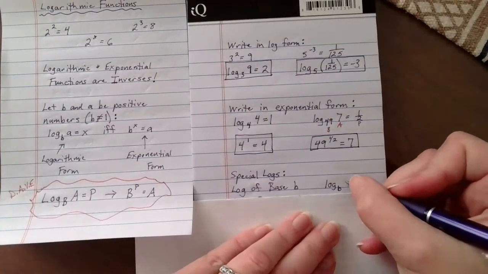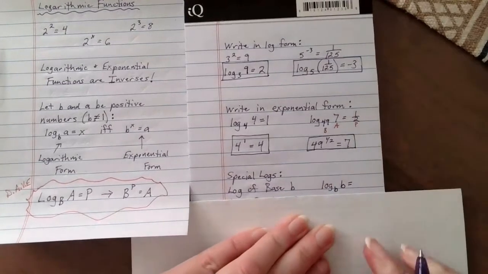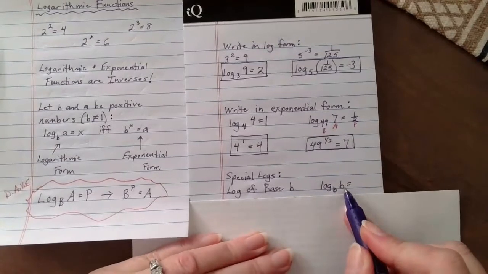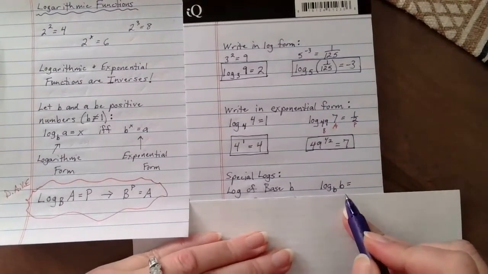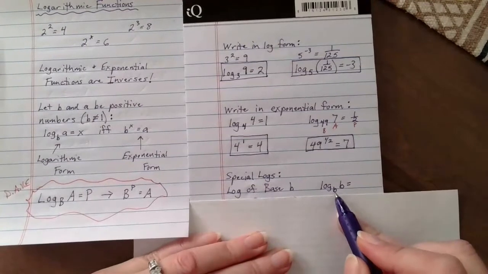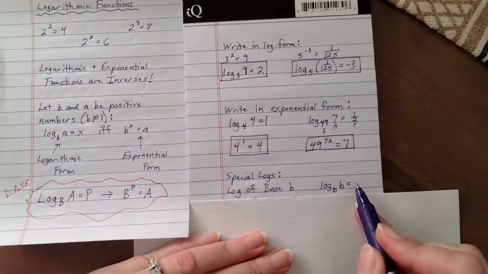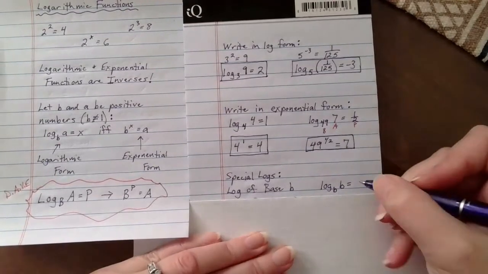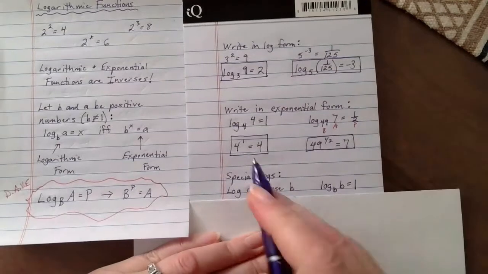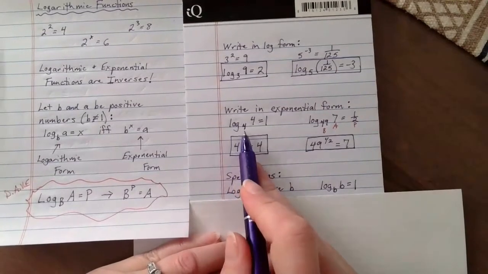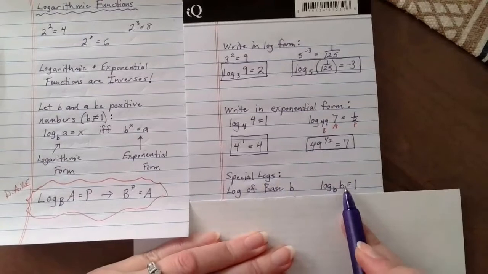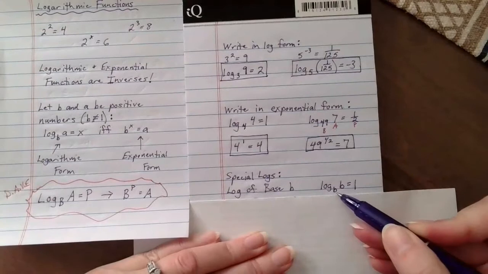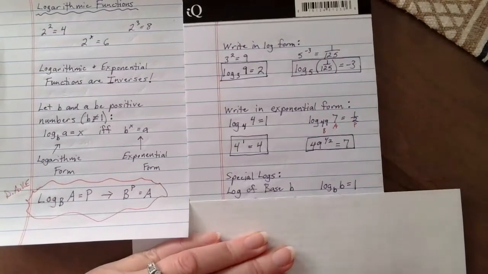Log base B of B equals something. All right, so this is called the special log of base B. So log base B of B. Think about what this means. This is saying I've got a base of B, and I want to have an answer of B, and what power do I put on a B to make it have a B? Oh, 1. In fact, we just saw this special log right here. So log base 4 of 4 equals 1. Same thing, log base B of B. Anytime these 2 numbers match, the power is going to have to be the 1. That's the only thing I can put on a base to keep it the same. And so that is one of our special logs.